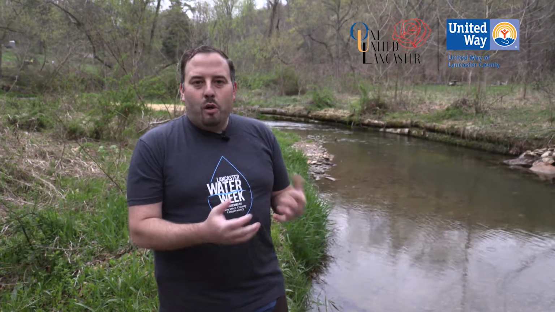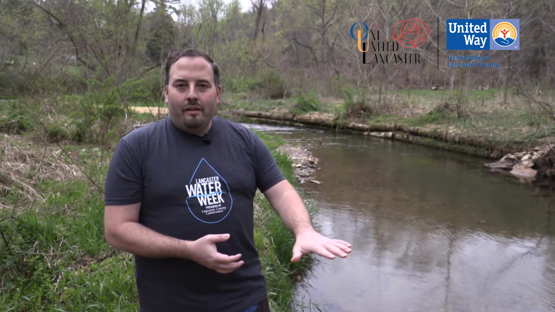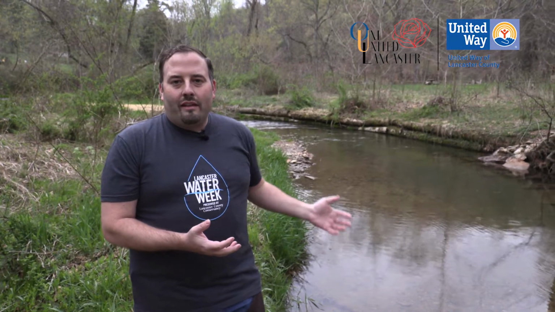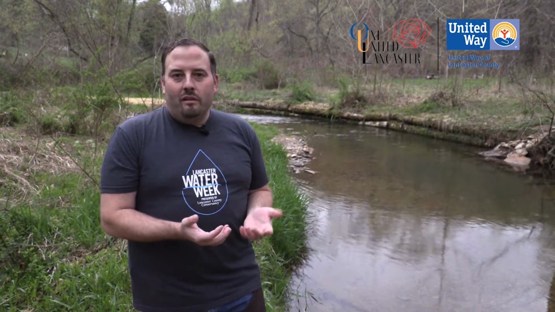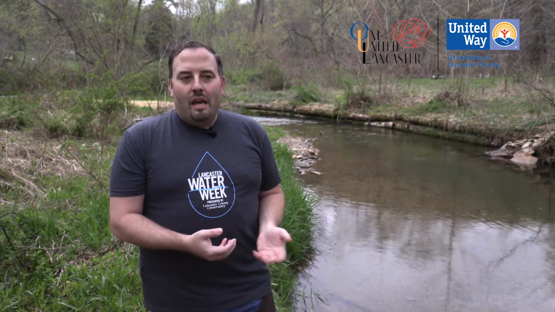So if we did a macroinvertebrate survey and the rocky bottom is there, it looks nice and it's good attachment points for these macroinvertebrates, but we don't see the macroinvertebrates, that tells us that something happened and pollution might have come down and wiped them all out. That would give us a reason to investigate further, because chemistry doesn't always tell the whole story.